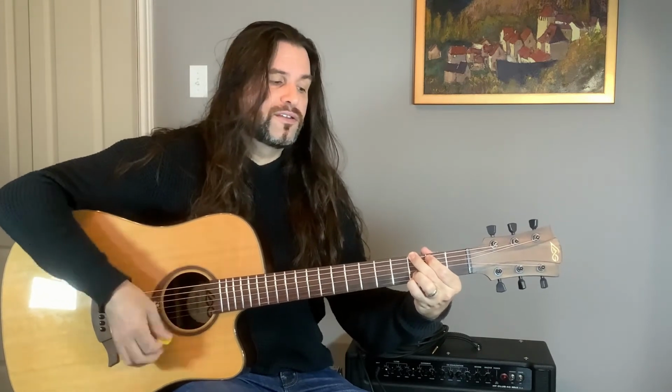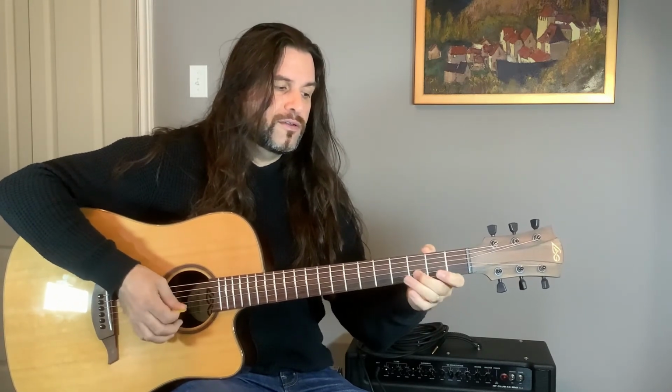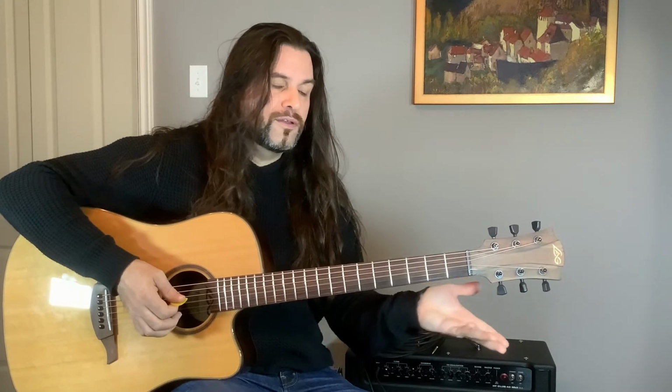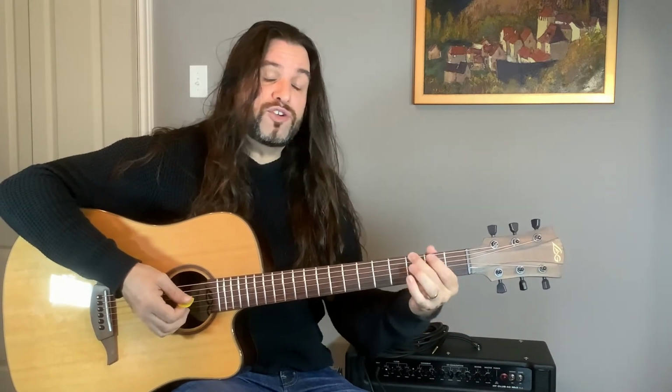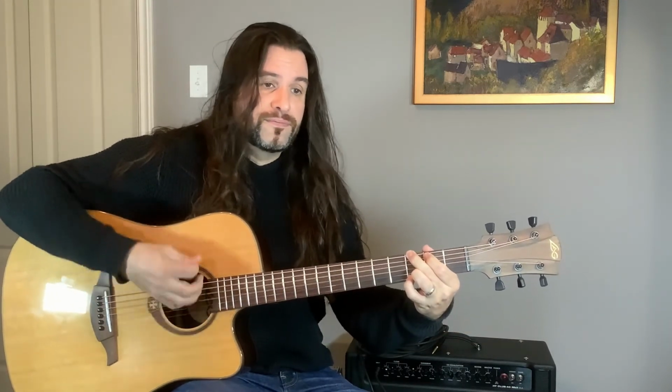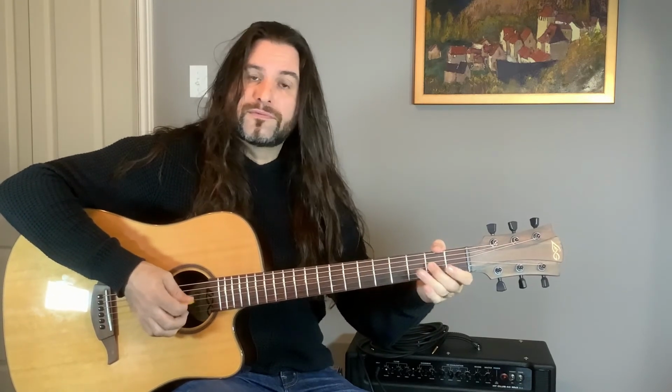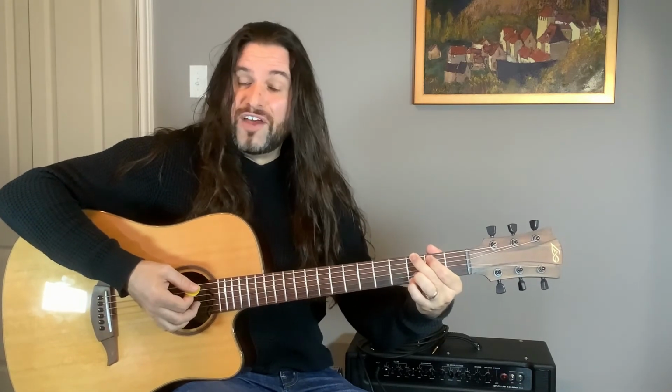Okay, so if you're playing over a G, if I play without the F sharp, it doesn't sound wrong, but it's not a G major scale and it's not a major scale.